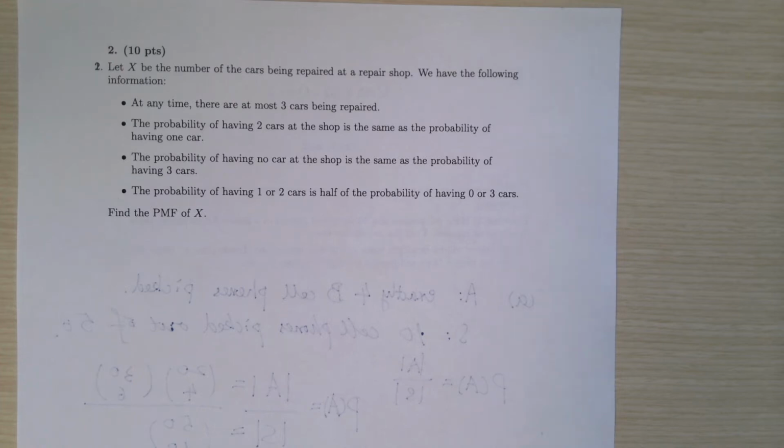And also the probability of having 1 or 2 cars is half of the probability of having 0 or 3 cars. So it asks us to figure out what is the probability mass function for this random variable, okay?